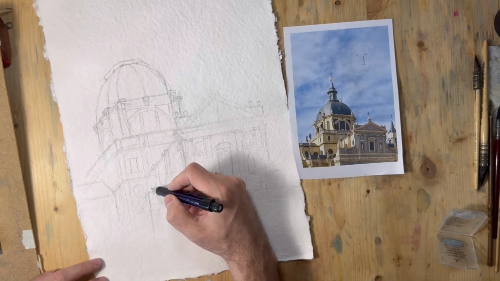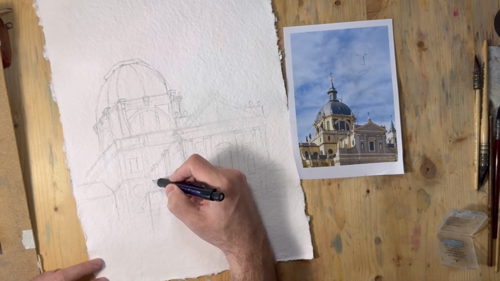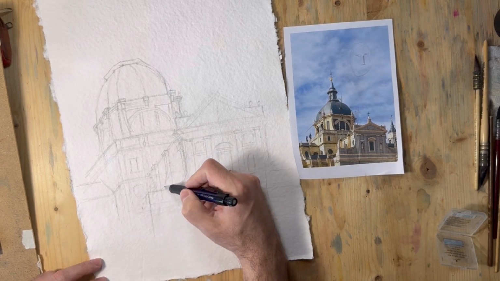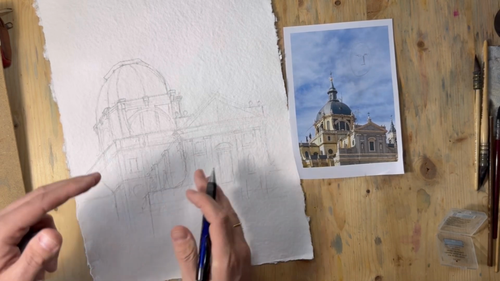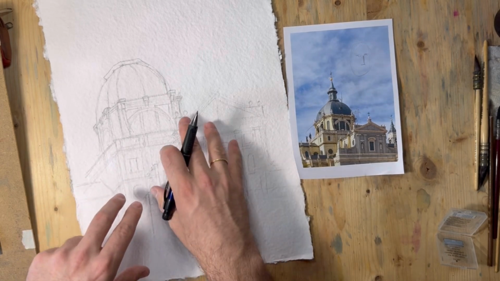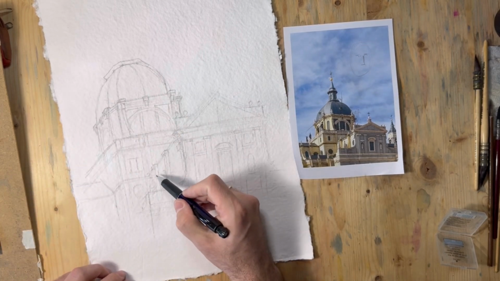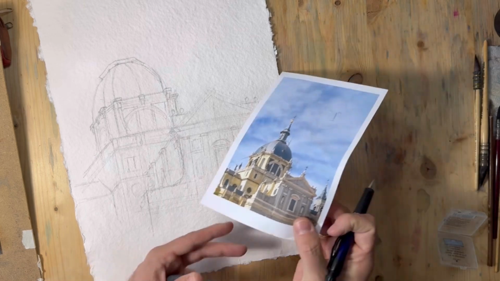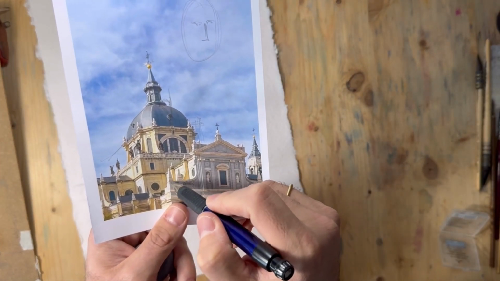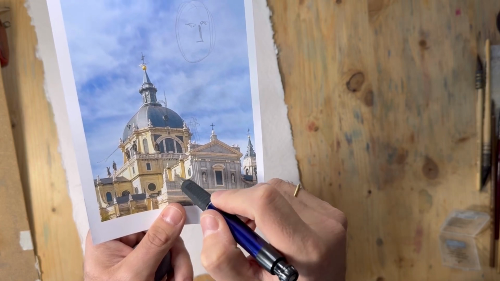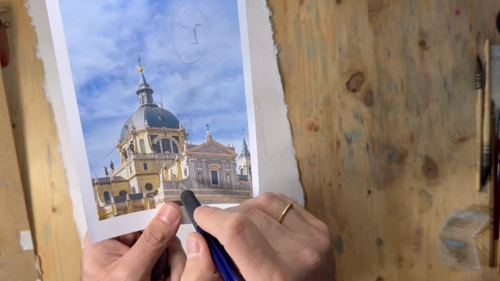And then here we could just keep a little bit more information, so later when we work with the watercolor, we know where to paint and where not. We know that this has to be white, but there are these little spikes here that I just want to show the back in the shadow side of them.